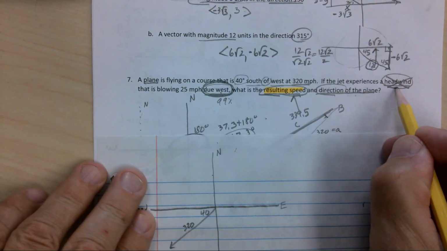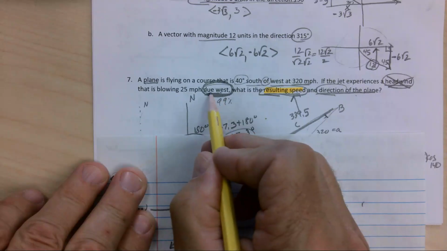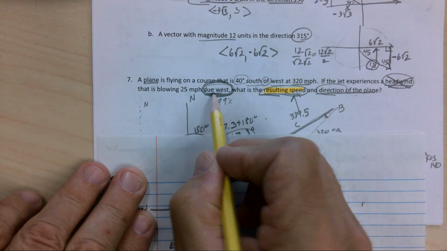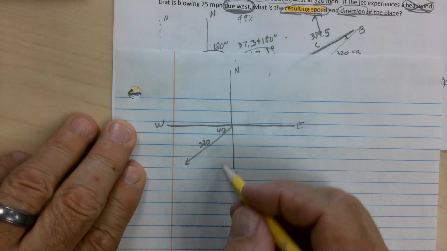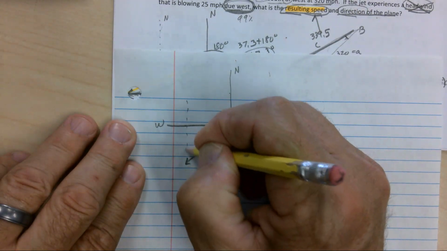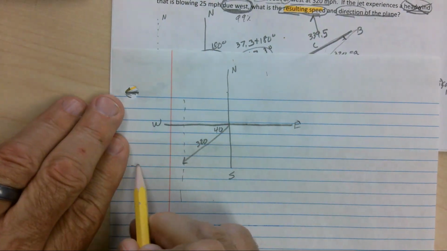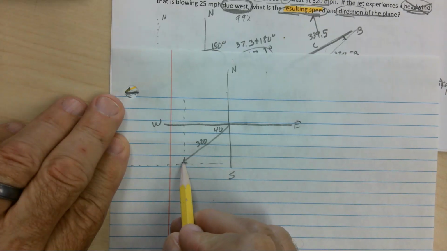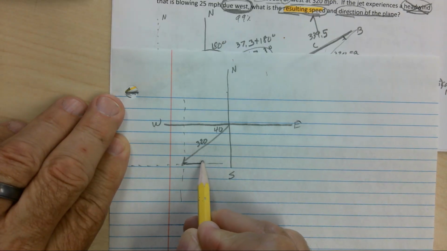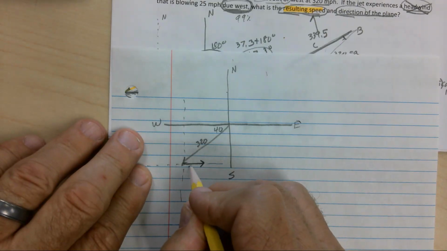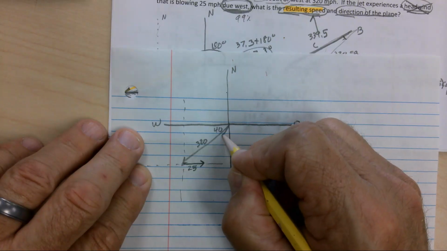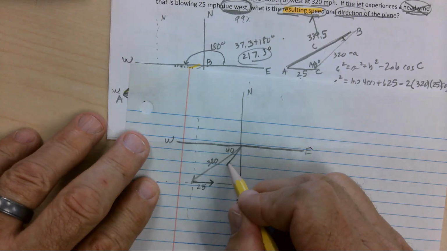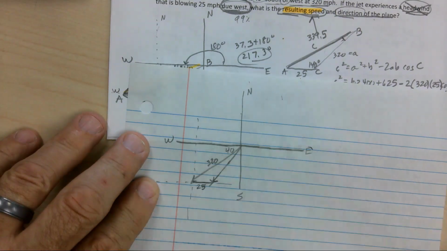Alright, so just in the event that what I chose is wrong, like maybe the headwind was right, due west means coming out of the west. Here's the way you'd have to at least get started a little differently. So this is the same original drawing, but now you've got this situation where it might be coming this way at 25 opposite, and then your resulting vector would be here.